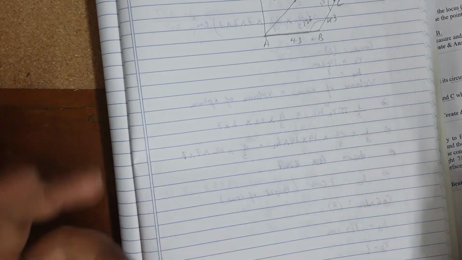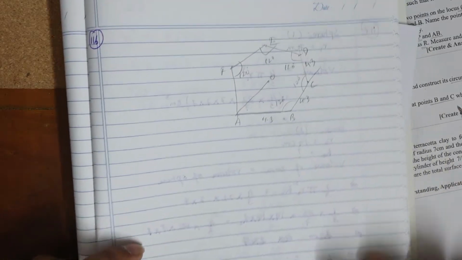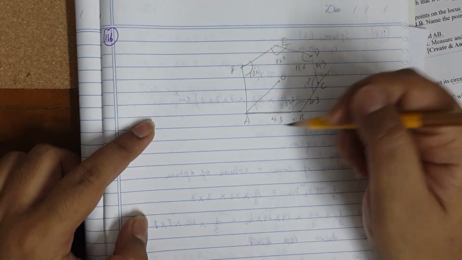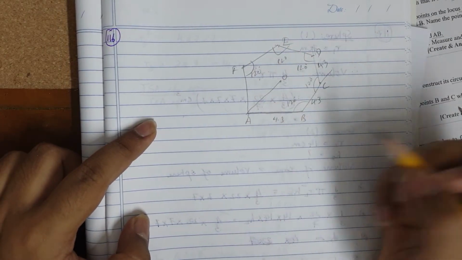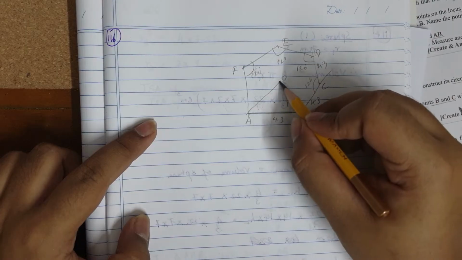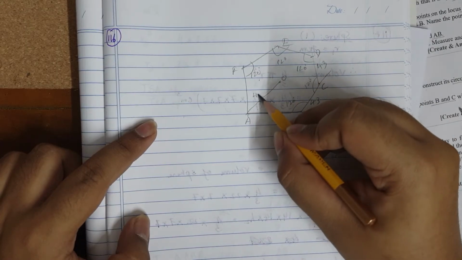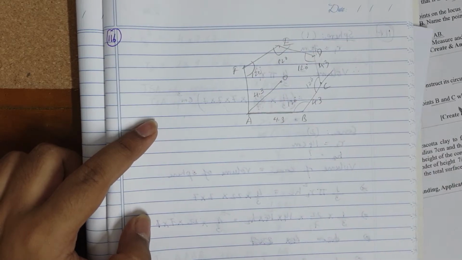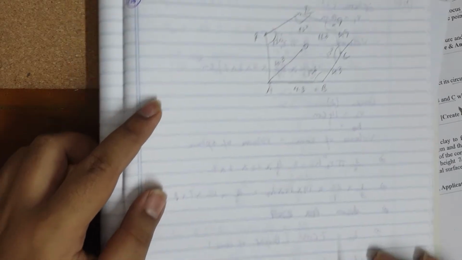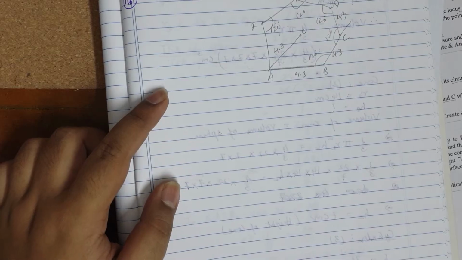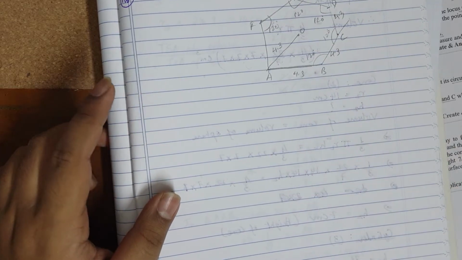So that can be done. Now theoretically, in a regular hexagon, if the side length is given as 4.3, the circumradius will also be equal to 4.3 centimeter exactly. That is the concept. So we will use this to first draw the circle instead of the hexagon.